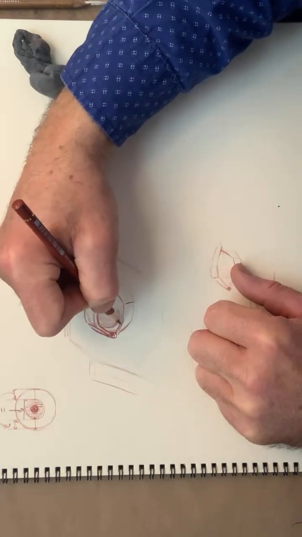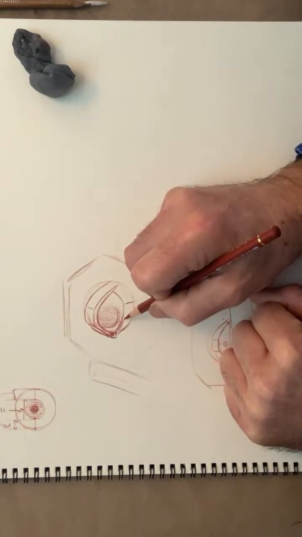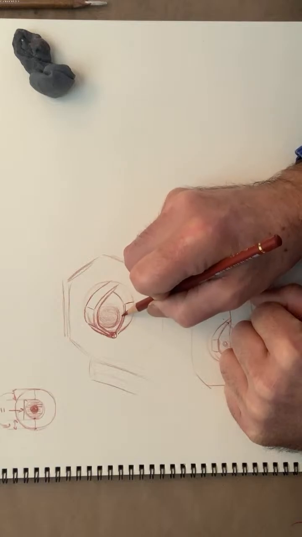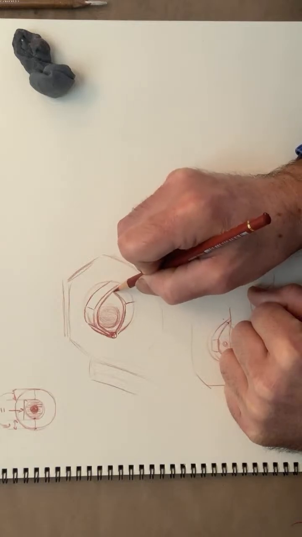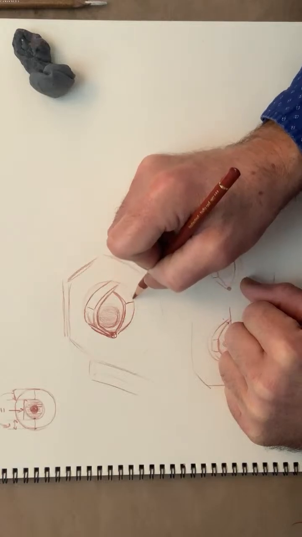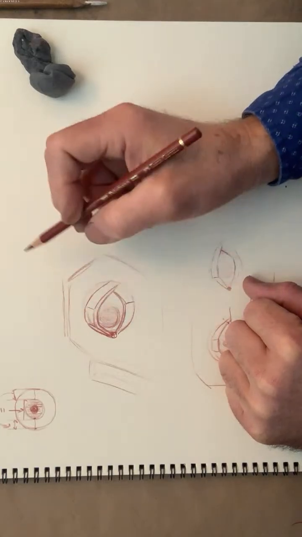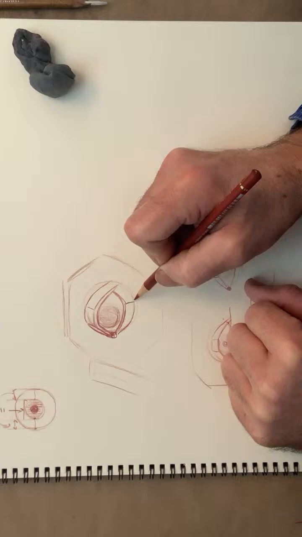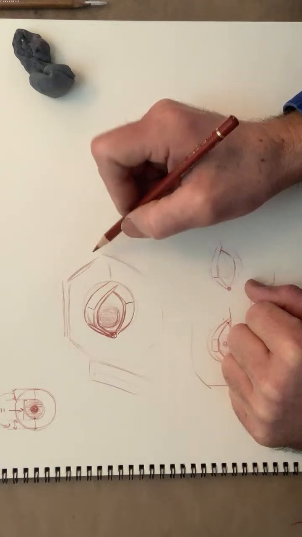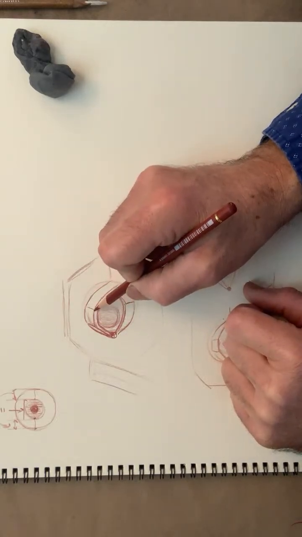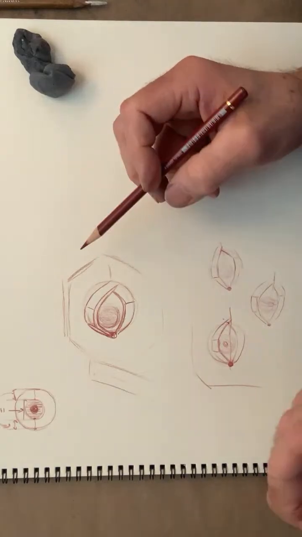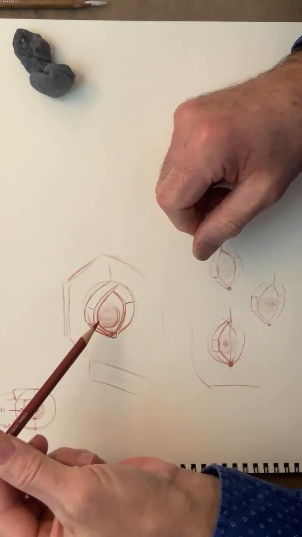Actually, I need to block in more the thickness of the eyelid, right? Like this, and up like this, right? So now here, and this is the eyelid. So now, because I have all these planes visualized, it's easier to understand how the light will affect the form.